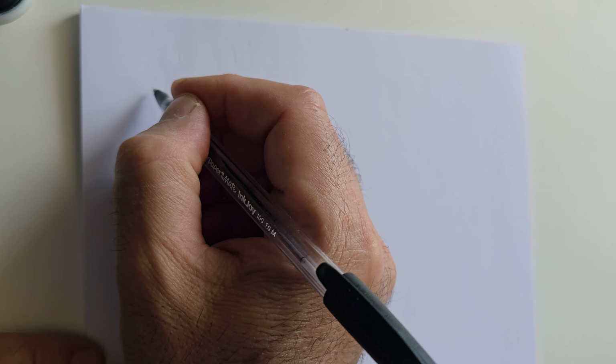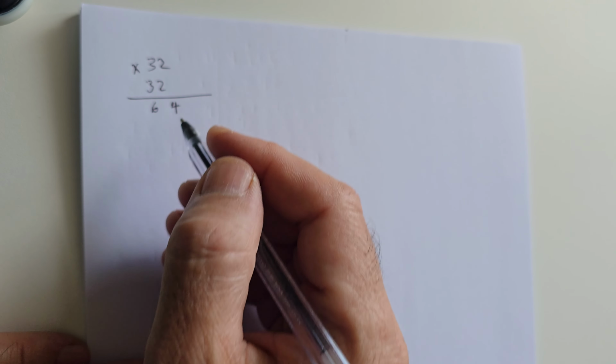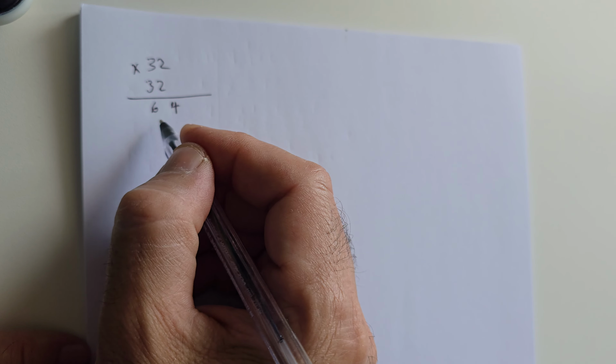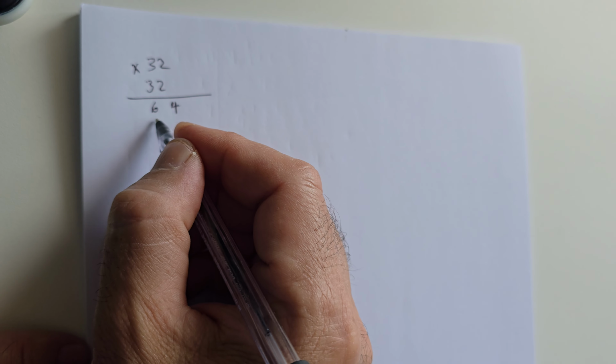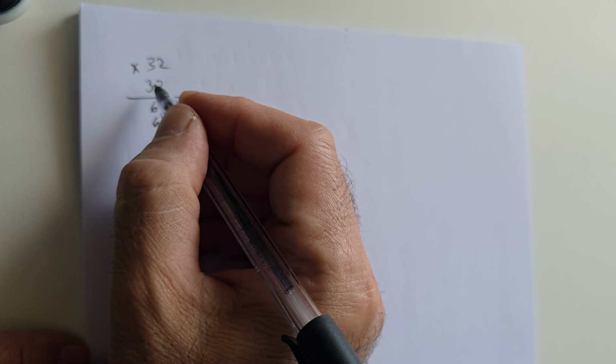Now, next thing that we're going to do, we're going to multiply the second digit, which is 3. So 3 times 2, that is 6. So we don't put this down here. We're going to go to the next digit, basically. So 3 times 2, that's 6. We're going to put it right here. And then 3 times 3, that's 9.